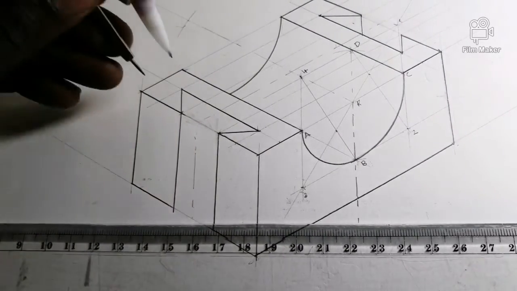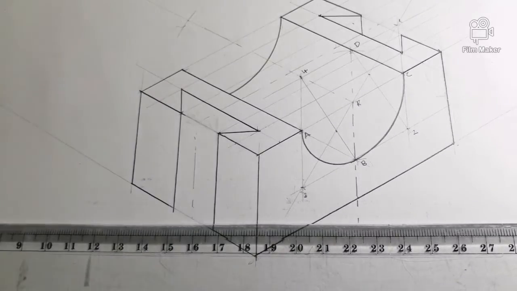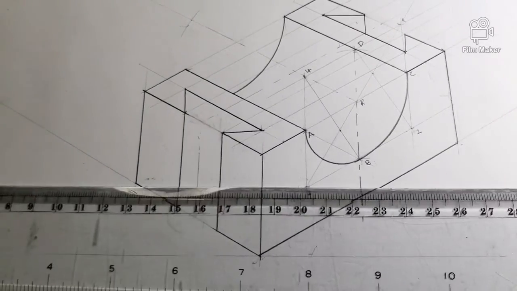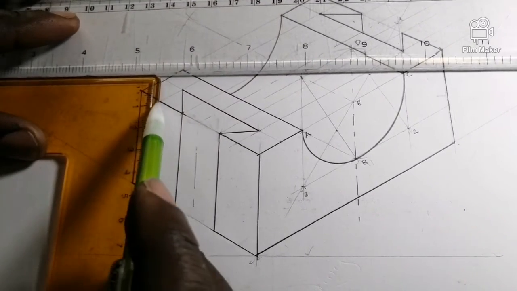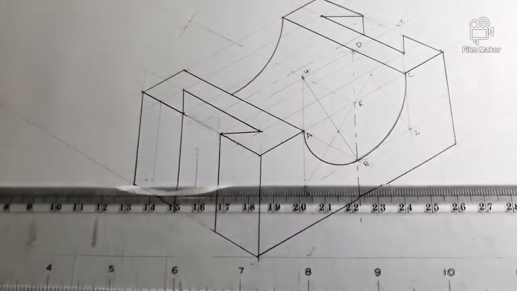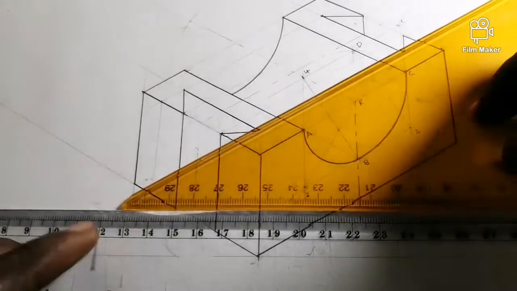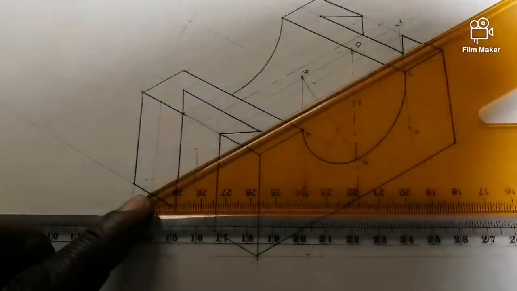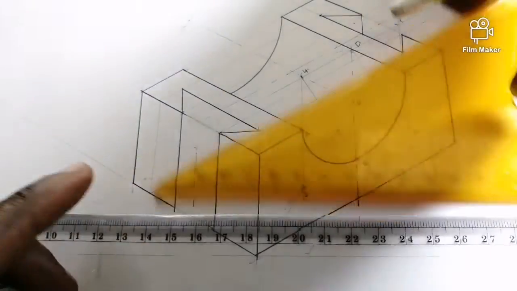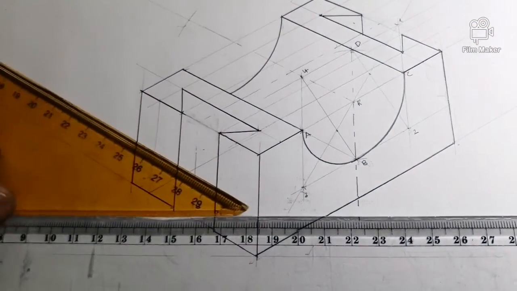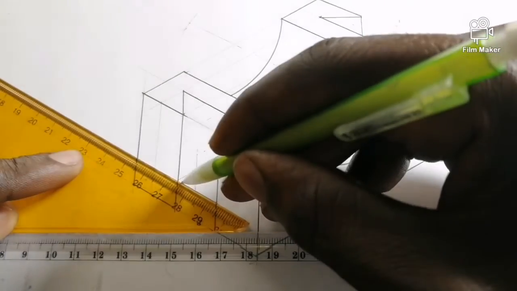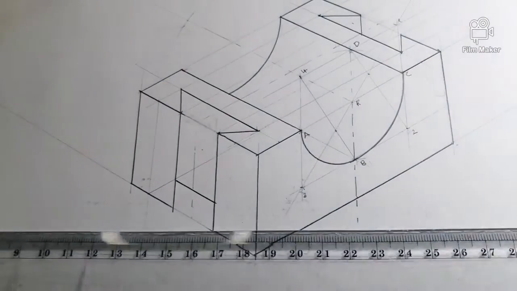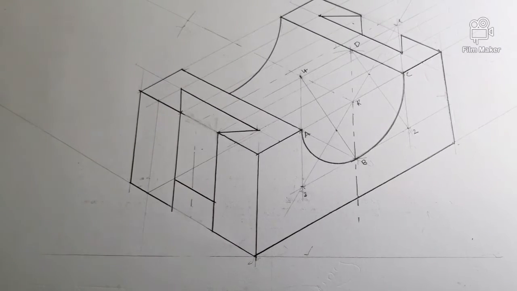Get it like this. There are so many ways you can do this. Then from there, which means it will be here. Then you are through.